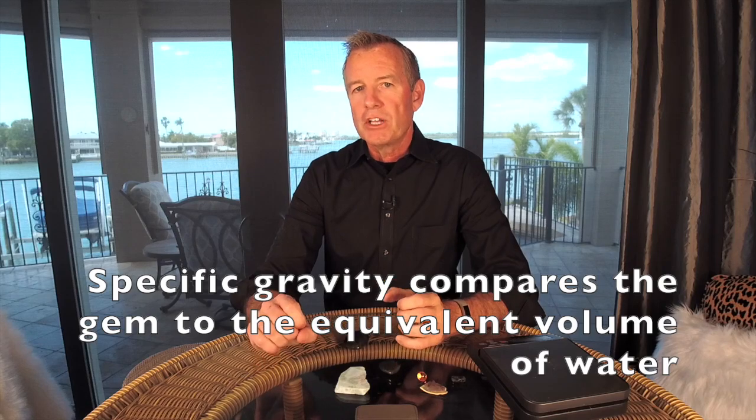So they're taking an item, they're comparing the weight of that to an equal volume of water. For example, the specific gravity of water would be 1. That's the standard. The specific gravity of a sapphire would be 4.